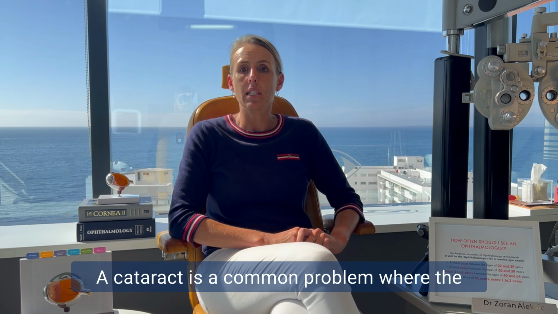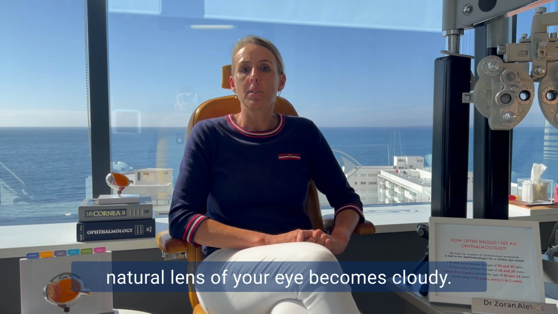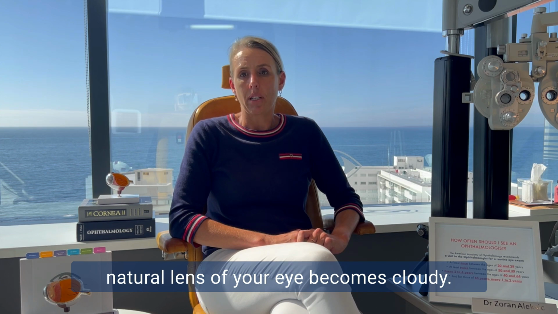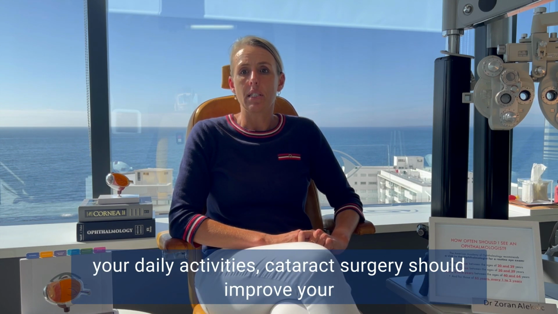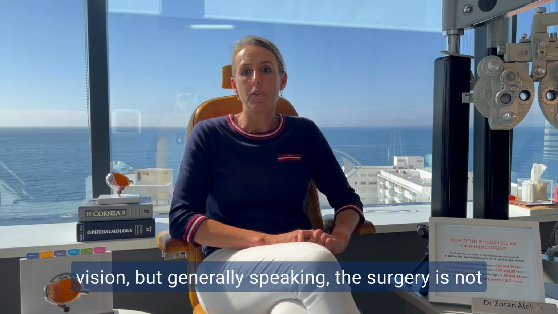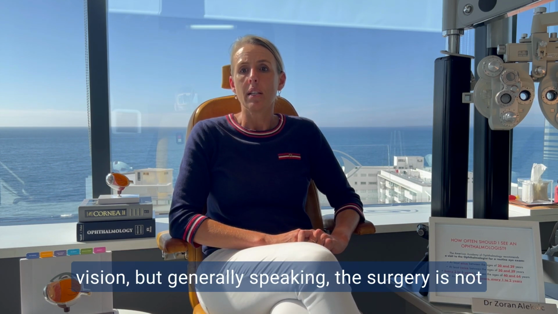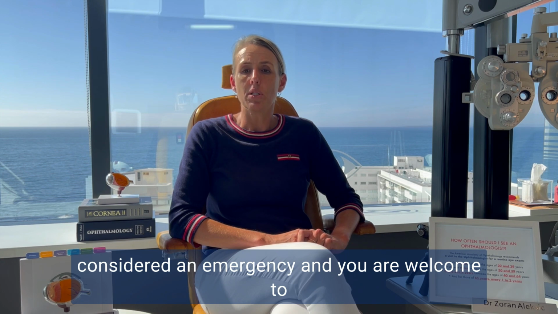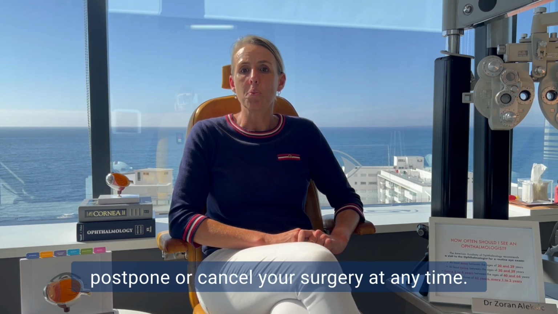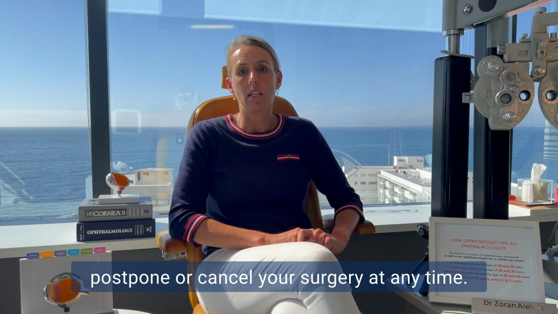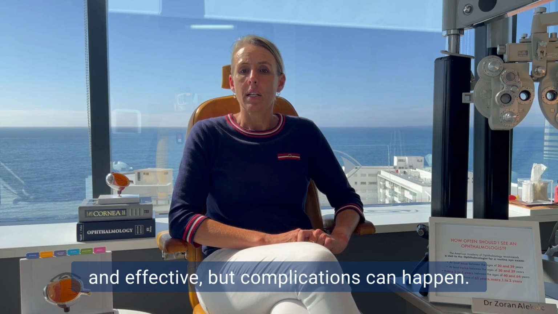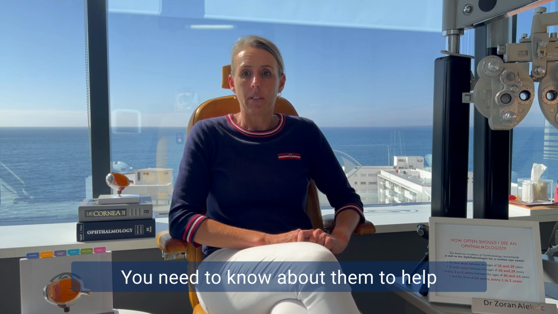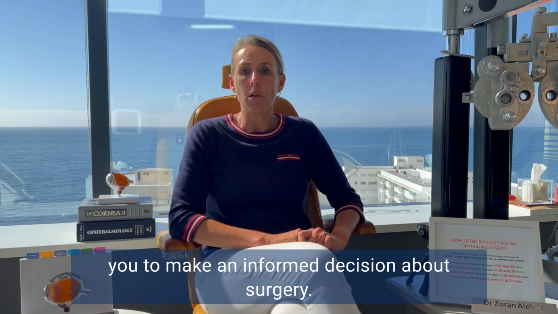A cataract is a common problem where the natural lens of your eye becomes cloudy. If your vision is getting worse and affecting your daily activities, cataract surgery should improve your vision. But generally speaking, the surgery is not considered an emergency and you are welcome to postpone or cancel your surgery at any time. This type of surgery is usually safe and effective, but complications can happen. You need to know about them to help you to make an informed decision about surgery.